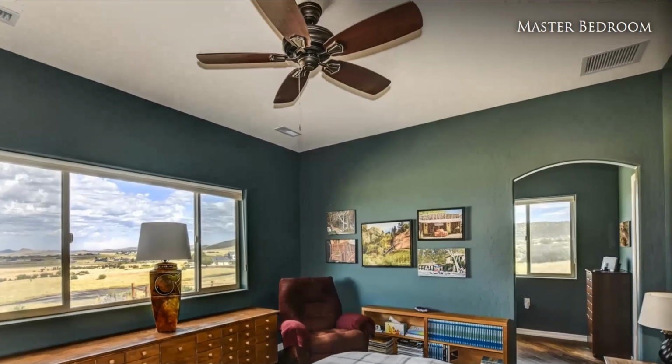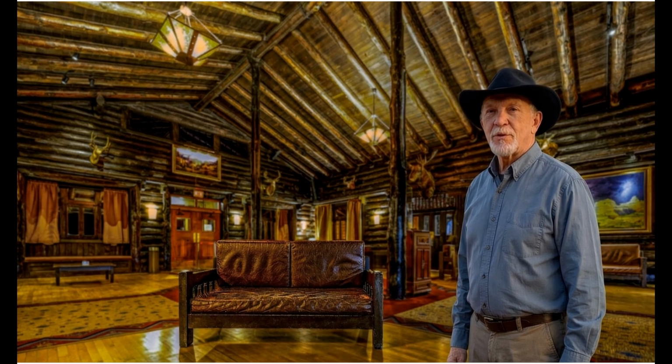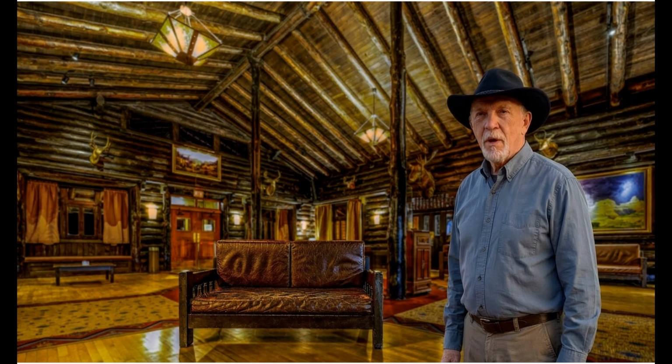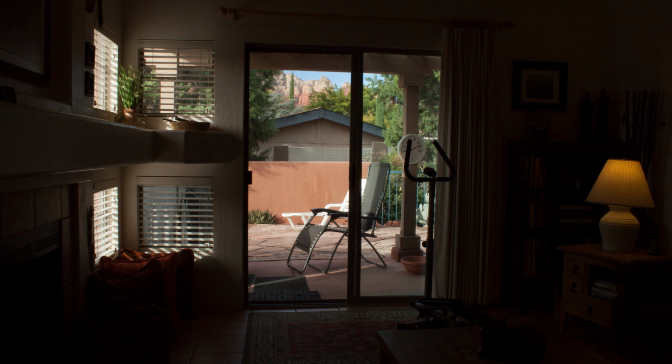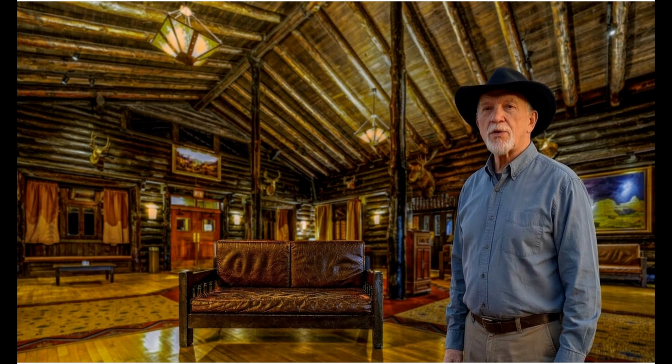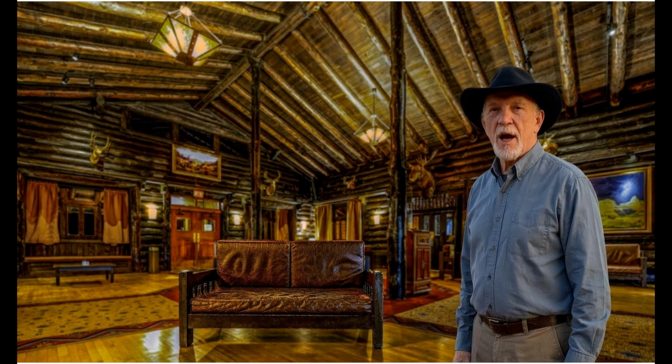You walk into a beautiful room, but your camera forces you to make an impossible choice. You either expose for the dark interior and completely blow out the view through the sliding glass door into a glowing white square, or you expose for the beautiful red rocks outside and the interior of the living room turns into a pitch black cave. Today I am going to show you how to use HDR to completely eliminate that compromise.